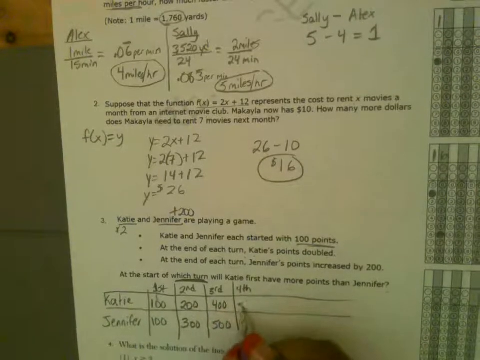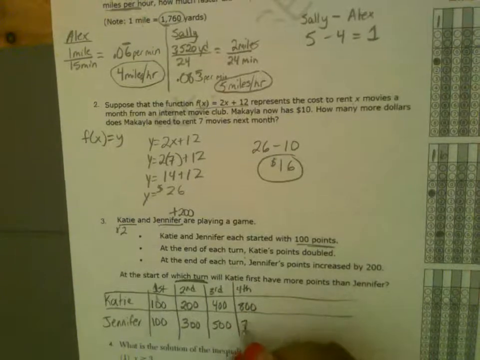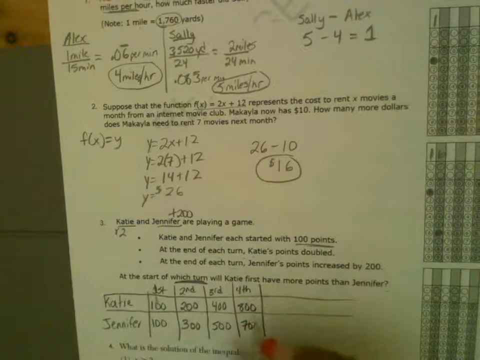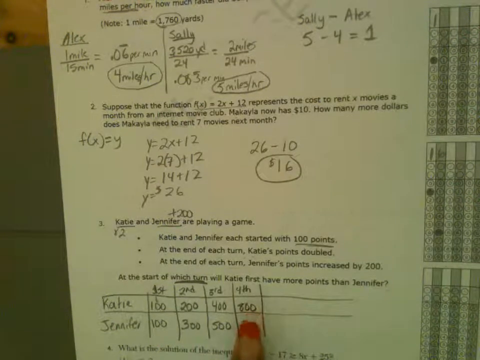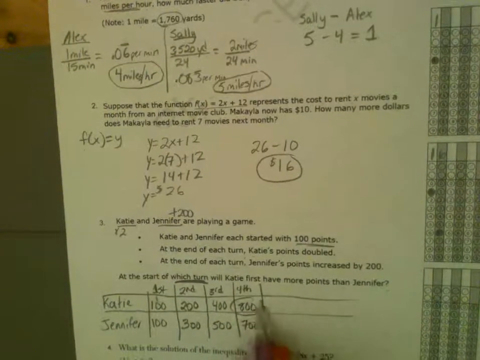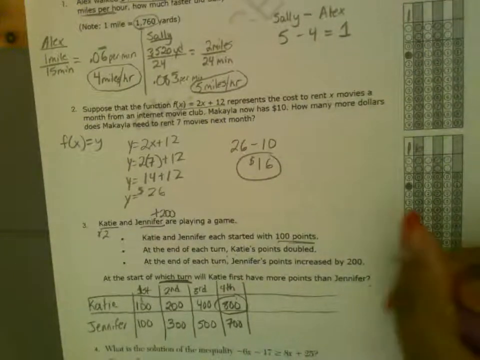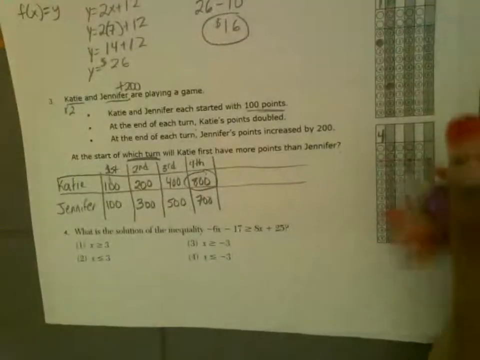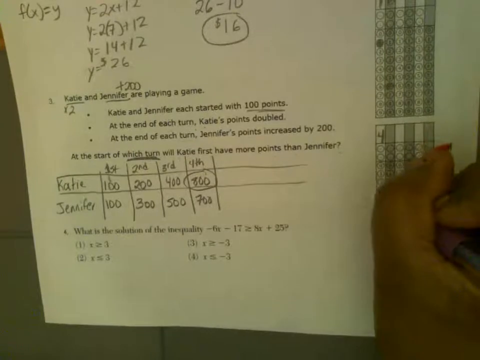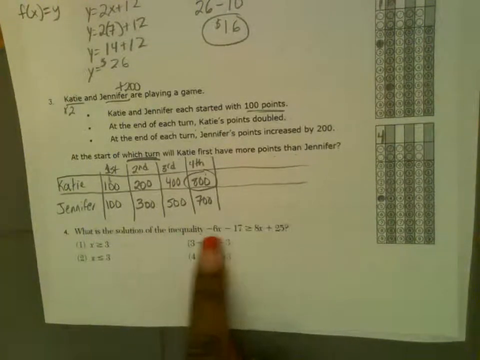So this gives me 800. And we're adding 200, so this gives me 700. So at the fourth turn, this is when Katie is going to have more. You see that? So how many turns did it take? The fourth. So we're going to put 4 here. So I'm going to push my page up and bubble in 4. Okay. All right. What is the solution to the inequality?